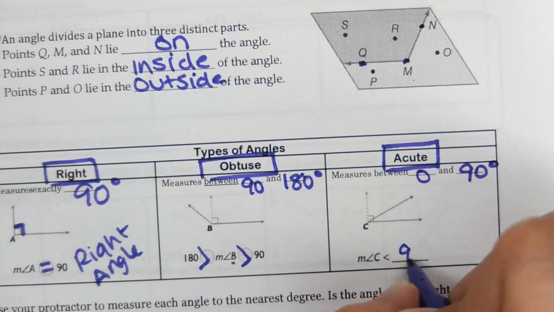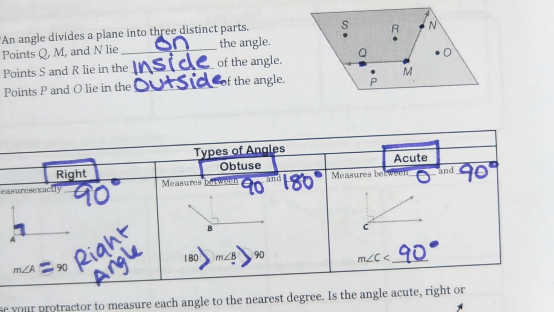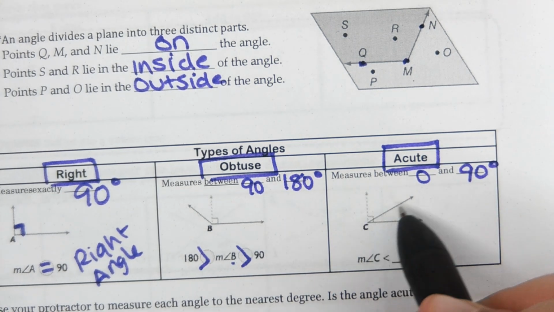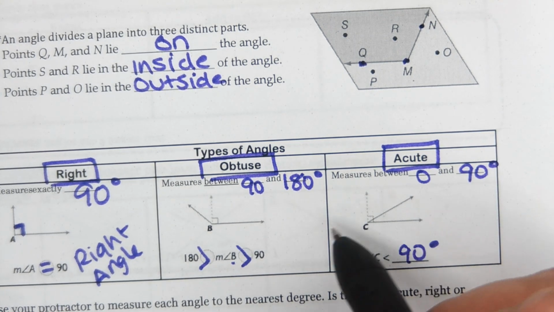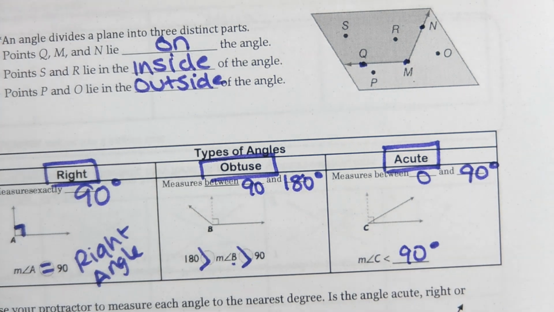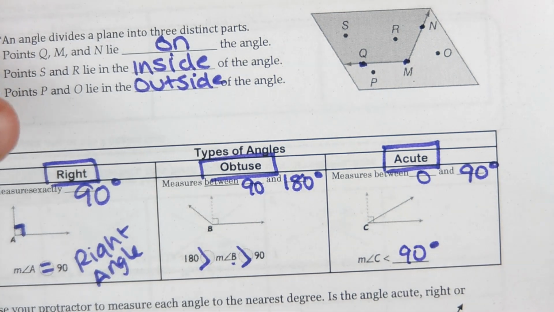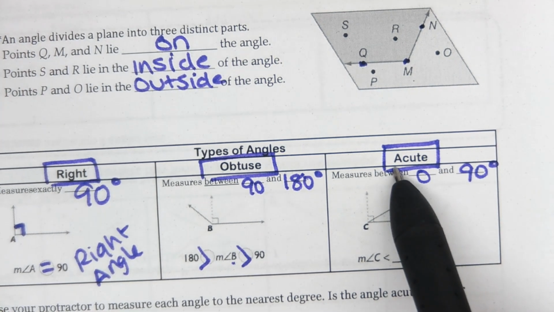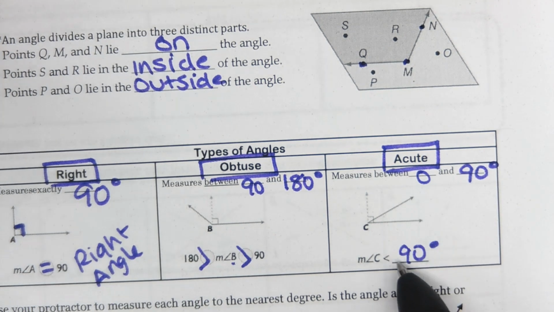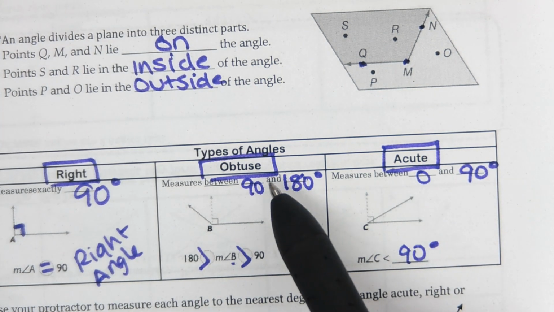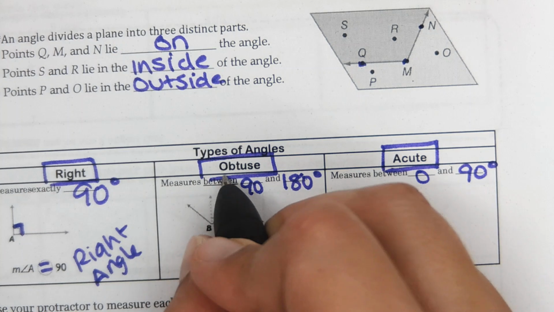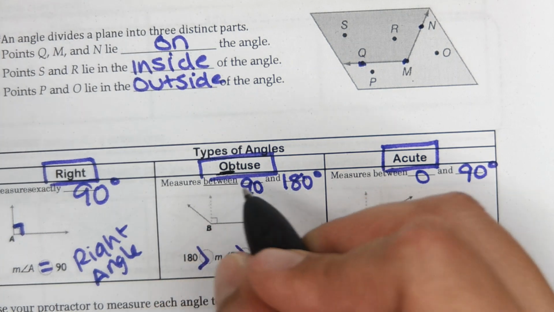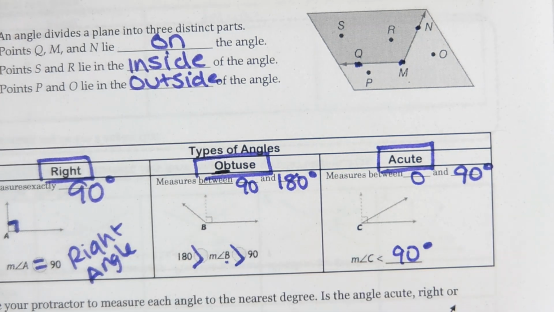It is less than 90 degrees, and you can see that in the picture. It shows the dotted line at 90 degrees, and this is clearly smaller than the 90 degrees. If you have trouble remembering this, one of my teachers growing up said like a cute little baby, so it's the smaller one. Obtuse, I think of the root word like ob, which would be for obese. It's like bigger, and so yeah.